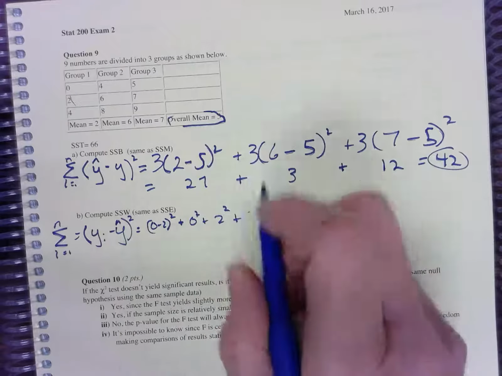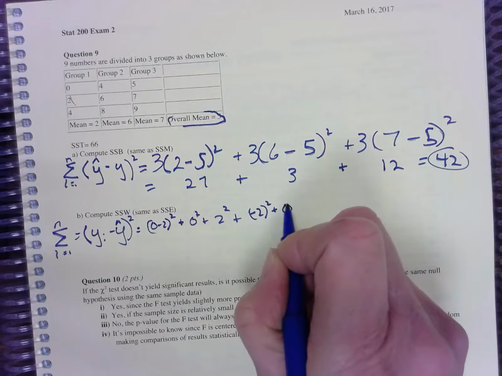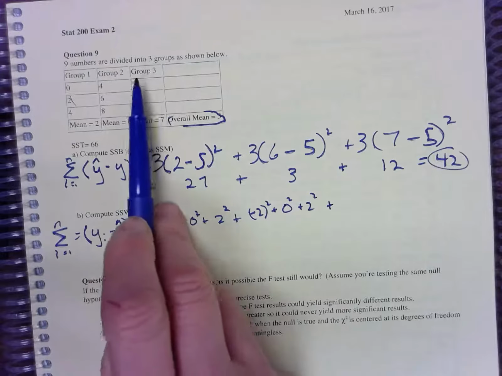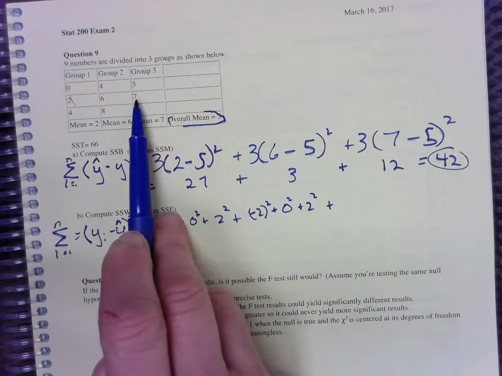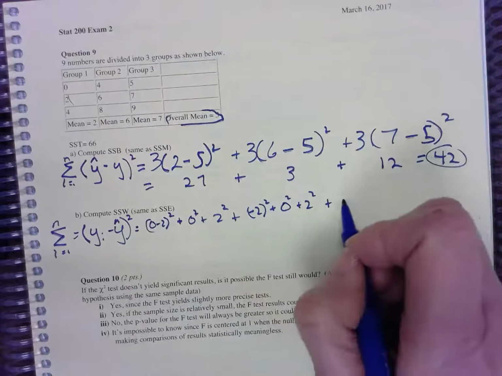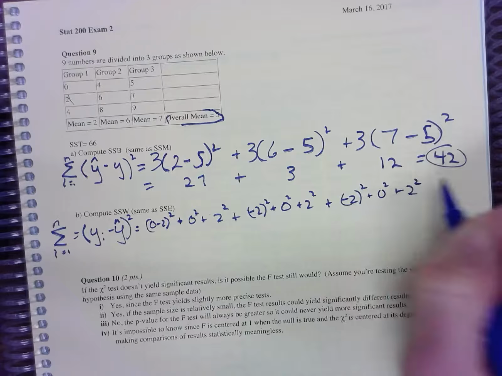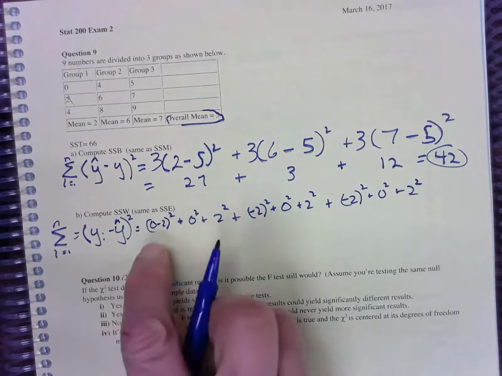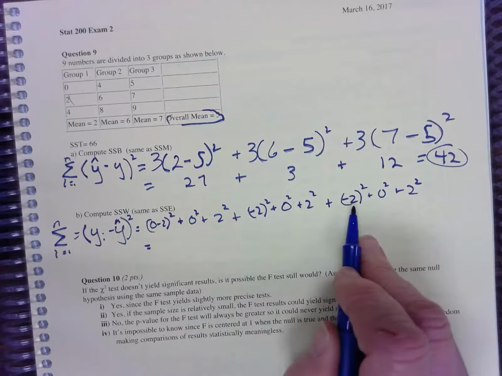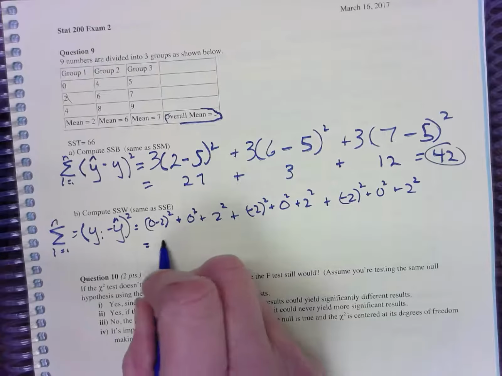So let's write that down. So we have negative 2 squared plus 0 squared plus 2 squared. And now let's look at our last one. Again, these are symmetrical around the mean here. And this one's 2 below, this one's right at, and this one's 2 above. So we have negative 2 squared plus 0 squared plus 2 squared. Okay, so now we add them all up. And what do we get? 4 plus 4 plus 4 plus 4 plus 4 plus 4. So that's 6 4s is 24.